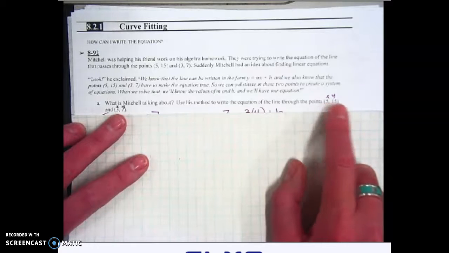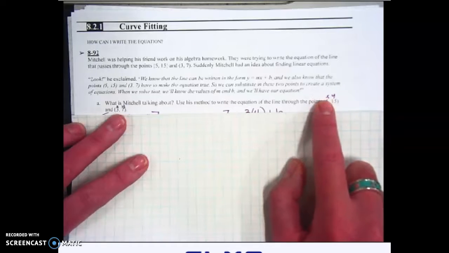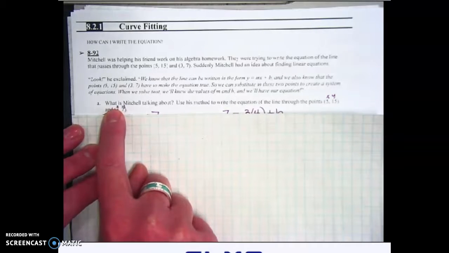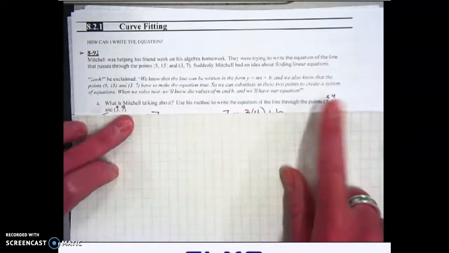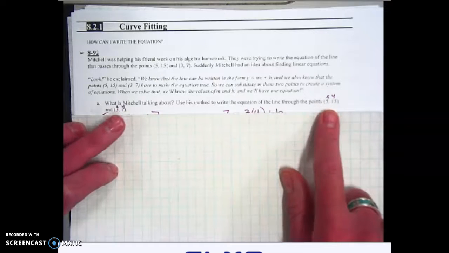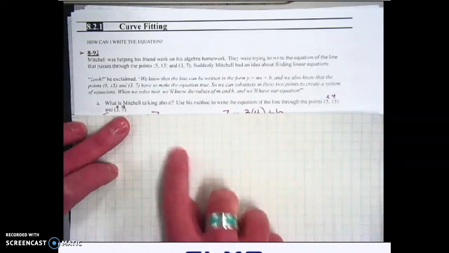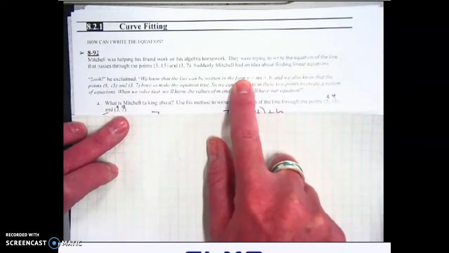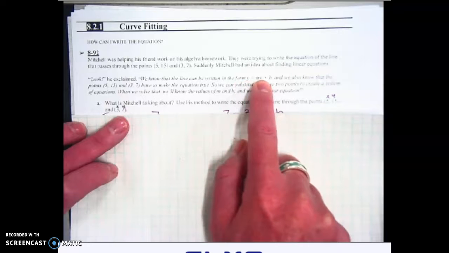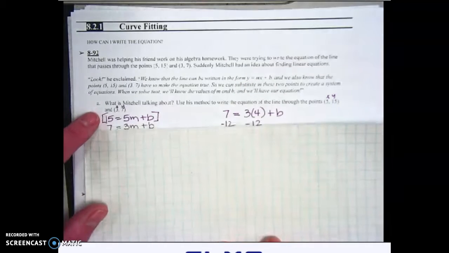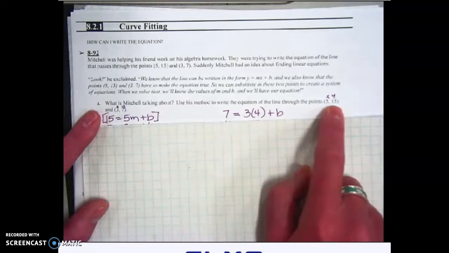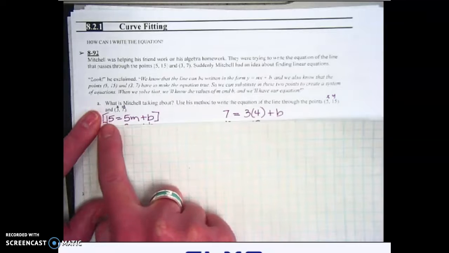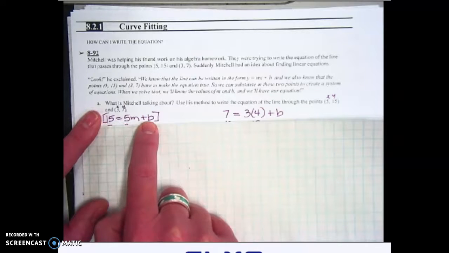Okay, so the point (5,15), I want you to label them x and y. And then the point (3,7), I want you to label them x and y. Okay, so both of the points have a value for x and a value for y. We're going to take those 2 numbers and plug them into the equation y equals mx plus b. The y is going to go here and the x is going to go here. Okay, so here's the first equation. We take that 15, plug it in for y, take that 5, plug it in for x, and we fill in the equal sign and the plus b.